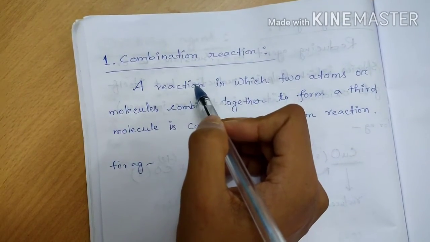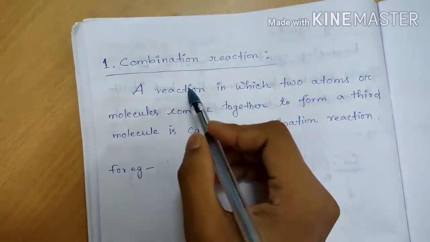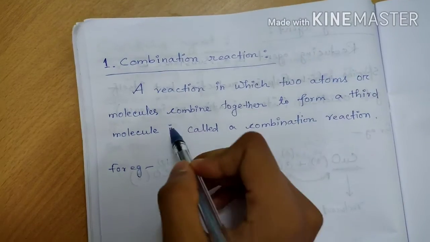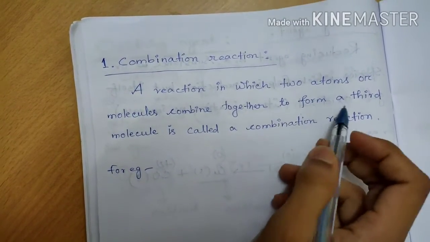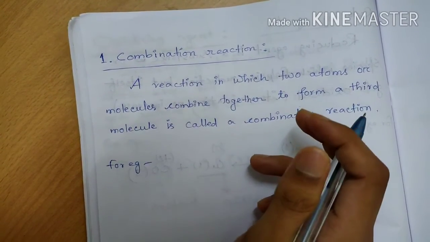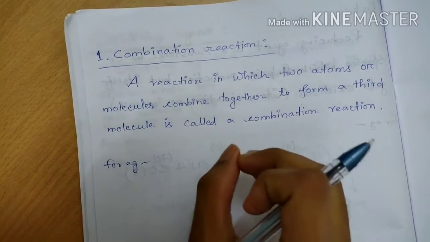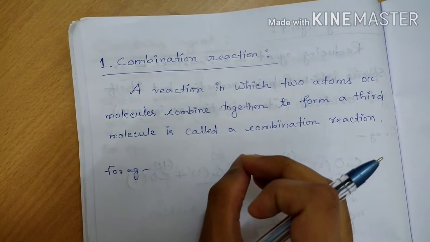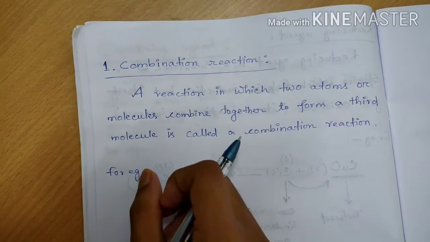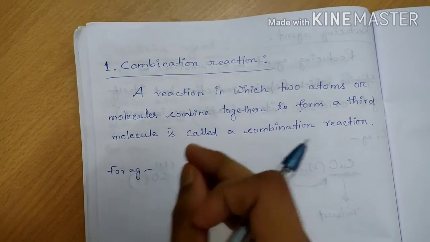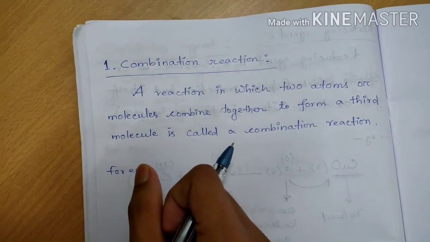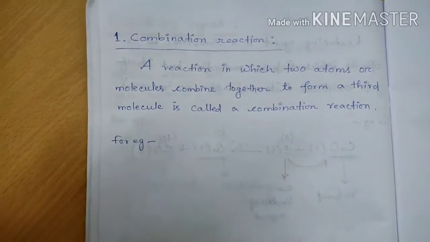Now see, number one, combination reaction. A combination reaction is a reaction in which two atoms or molecules combine together to form a third molecule. Means when two atoms or molecules combine together to form one product, or one molecule, that reaction will be called a combination reaction. Clear?